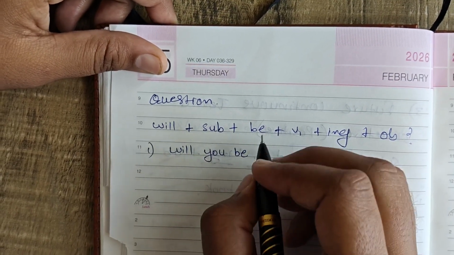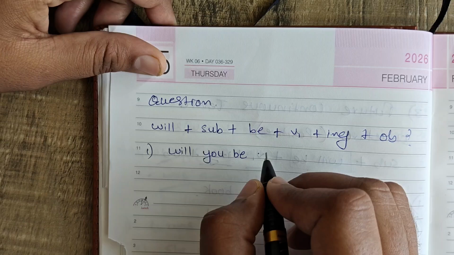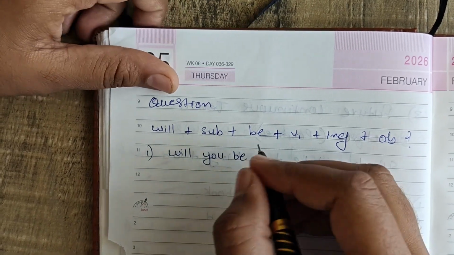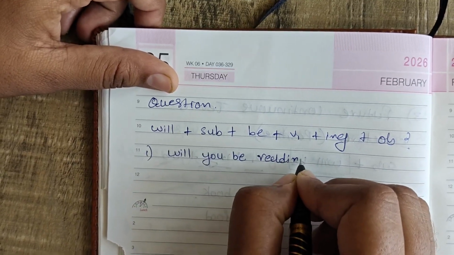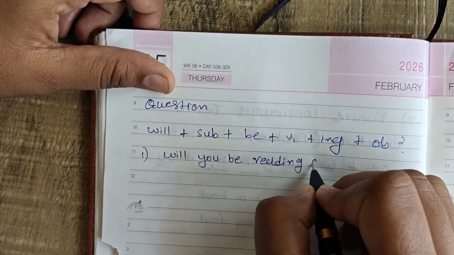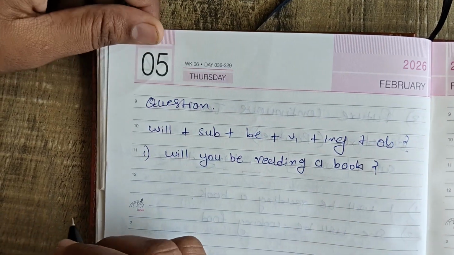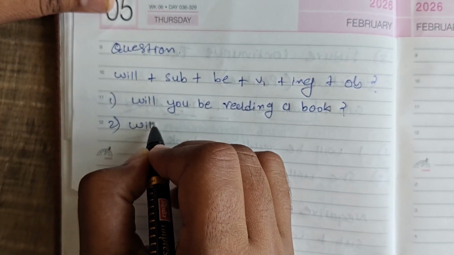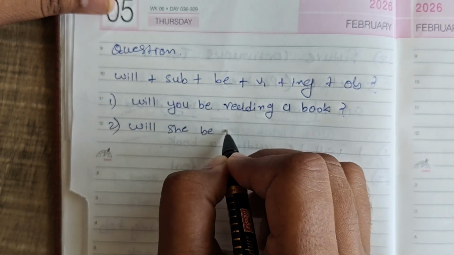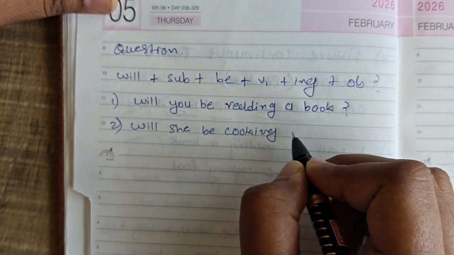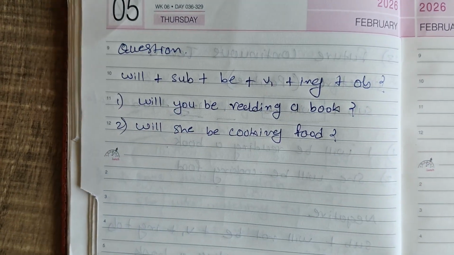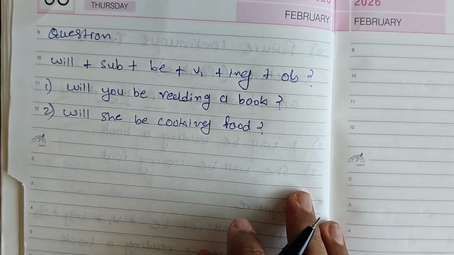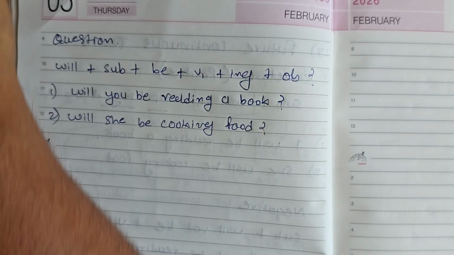Yes, I will be reading a book, or I will not be reading a book. This is the answer for that question. Now let's see another one: will she be cooking food?